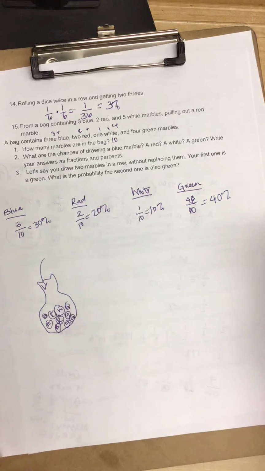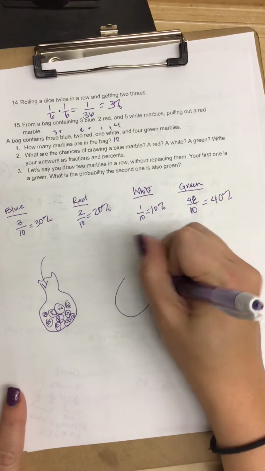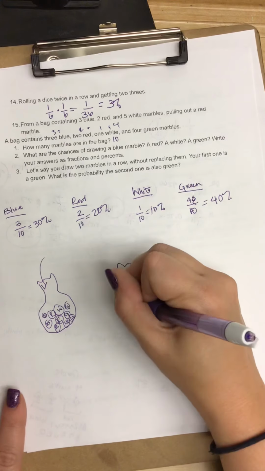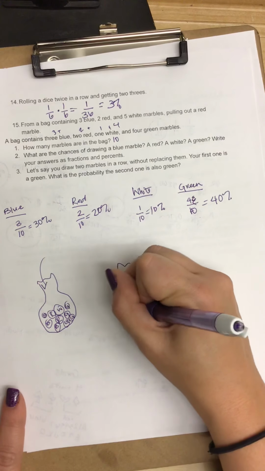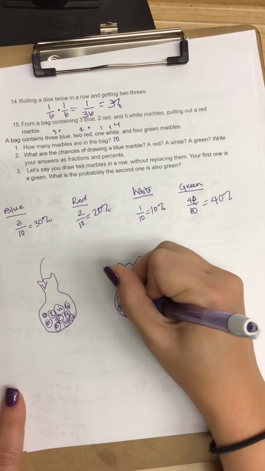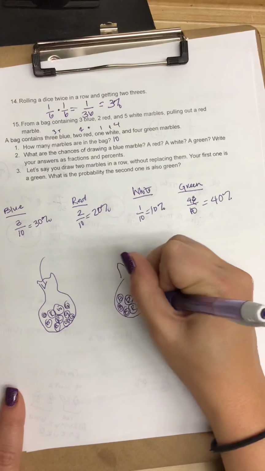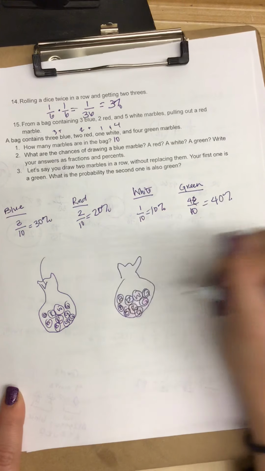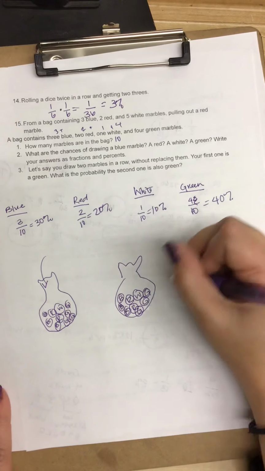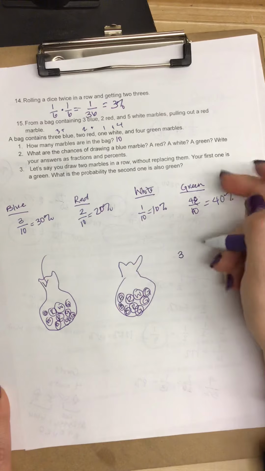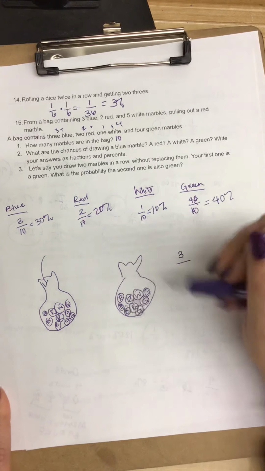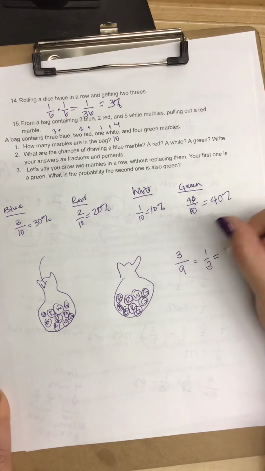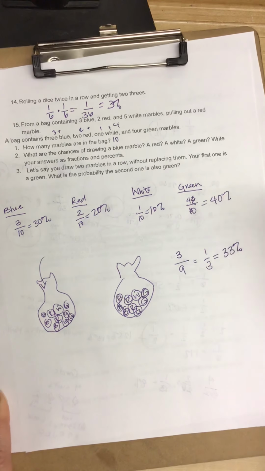So now my odds have actually changed on getting a green one, because now in my bag there are only 9 marbles. We got 3 blues still, 2 reds still, a white, but only 3 greens because I already pulled one out. So the chances of me pulling a green again have now been reduced because there's only 3 in there out of the total 9 now because we never put that back. So that's a third, which if you put in your calculator is 33%.